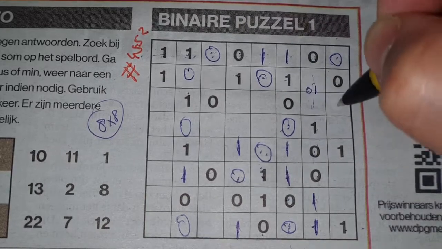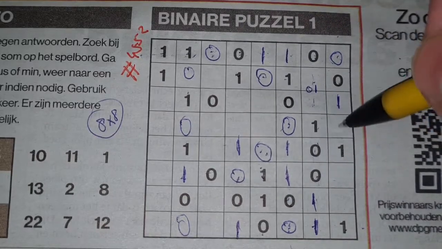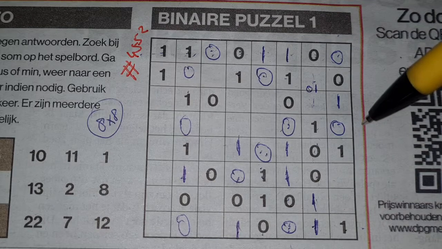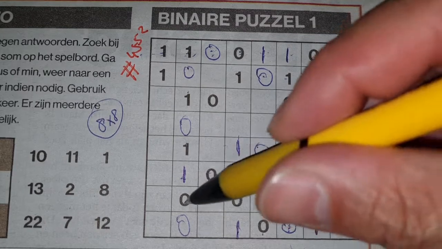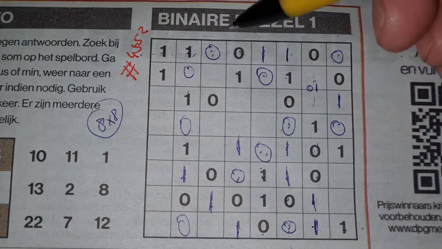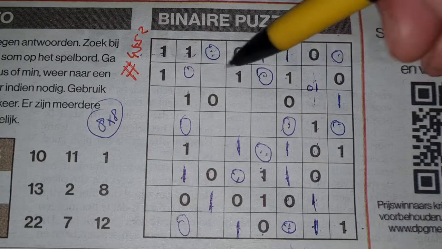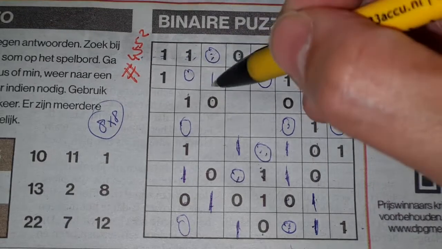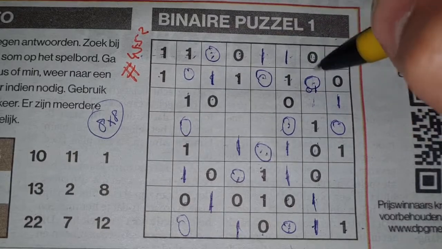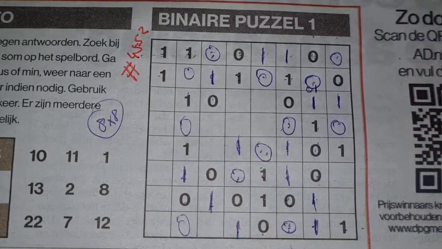Double O, here 1, there 1. Between two ones comes an O. Between two O's comes a 1. Between two O's comes a 1. Four ones we have here, so the rest are O's. Double O, here 1, there 1.